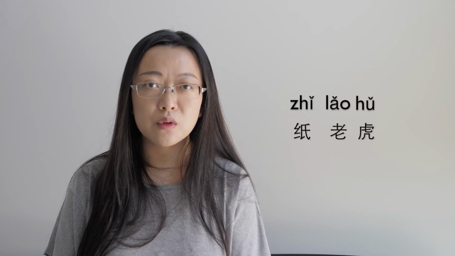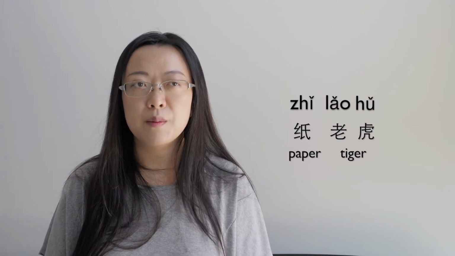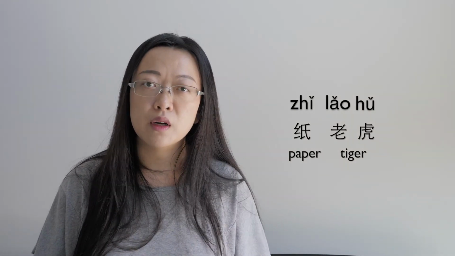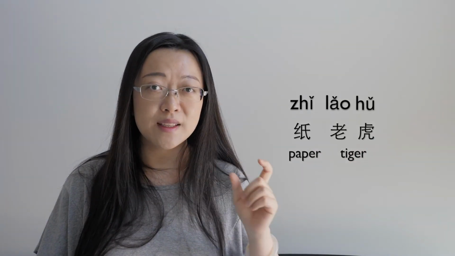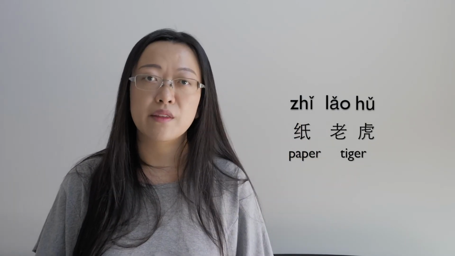纸老虎. Paper tiger. This is usually used to describe somebody who appears to be very aggressive and strong, but actually they don't really have substance and actual power underneath. So when people call you a 纸老虎, a paper tiger, you know that they really don't think highly of you. This word is made up with 纸, paper, 老虎, tiger. So the first character is one word, and the second and third character makes up the second word. All of them individually are third tone.